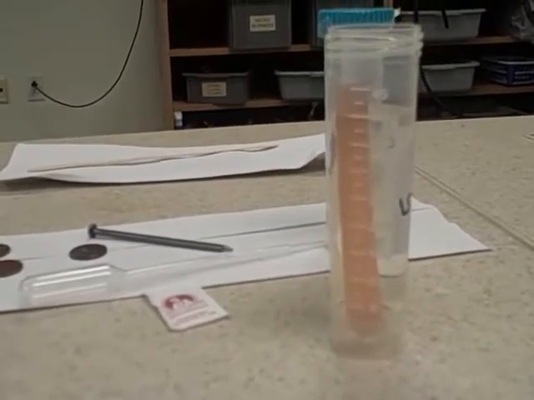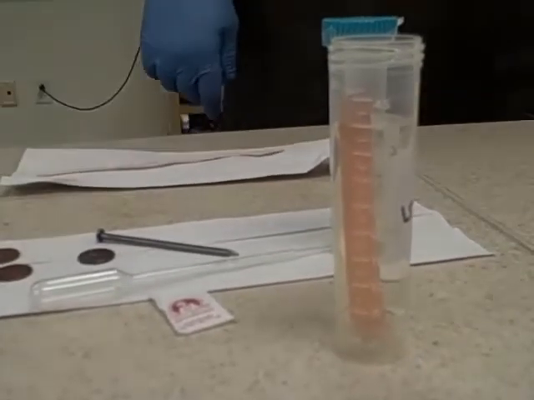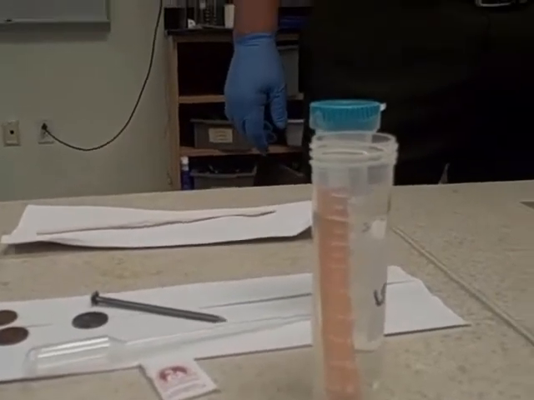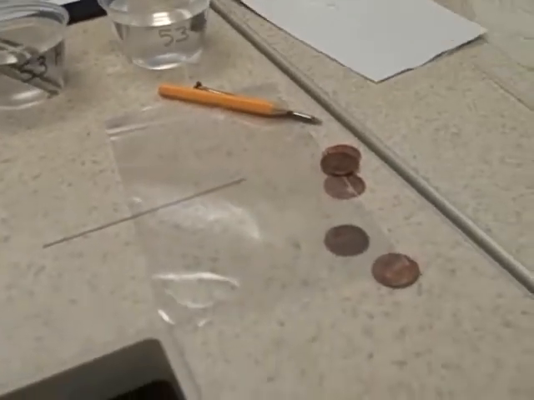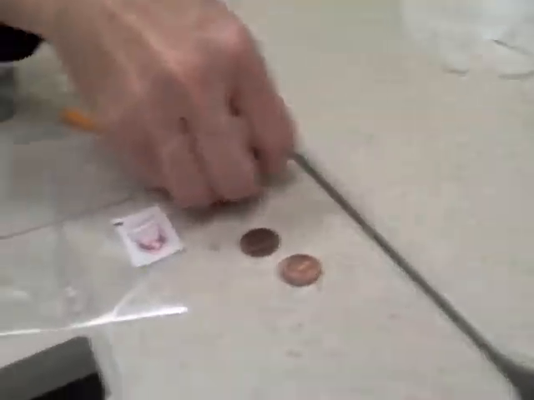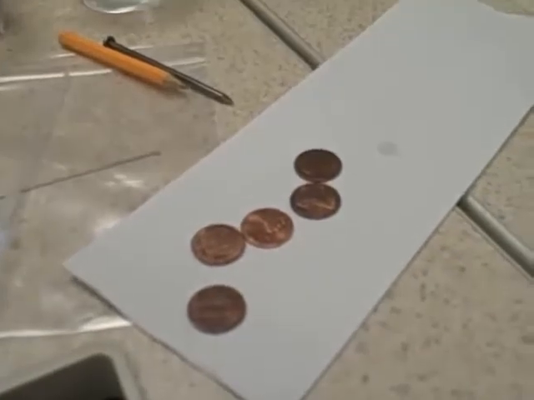And with part 2, we're also going to coat a metal onto a metal. You have at each table a 50 ml vial marked V, a nail, 5 pennies, a paper towel, a pipette, and a package of salt. If you could pull all those things forward, what we're going to attempt to do in this experiment is to coat copper onto a nail.